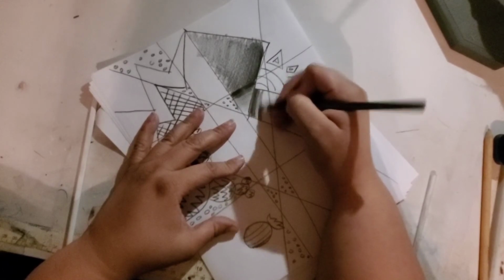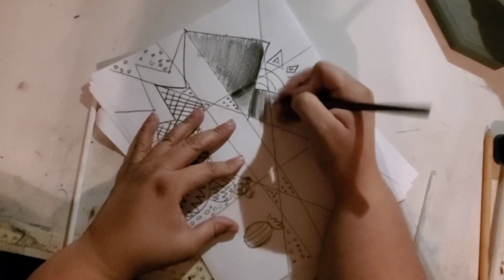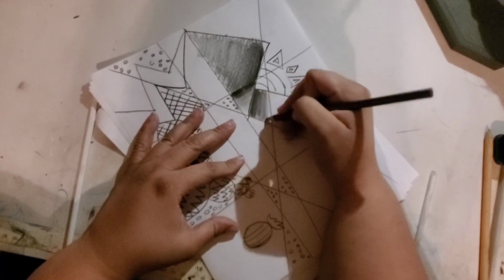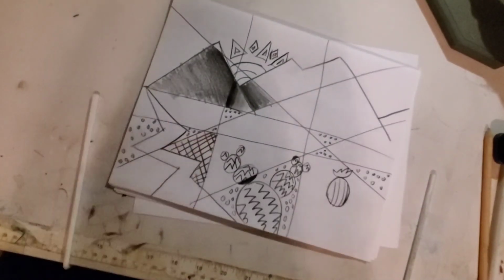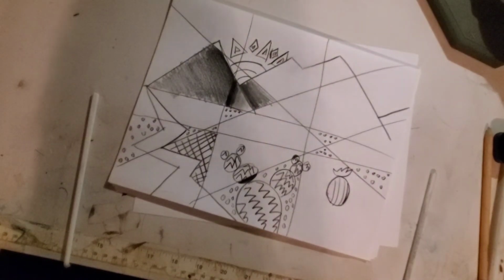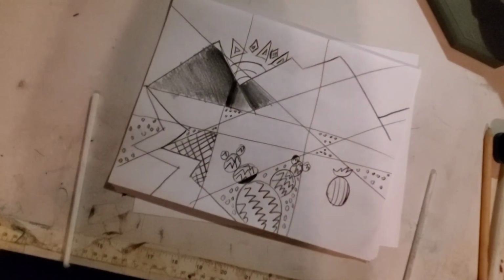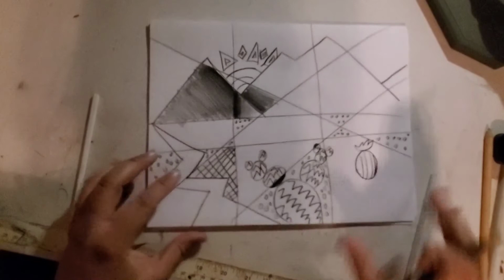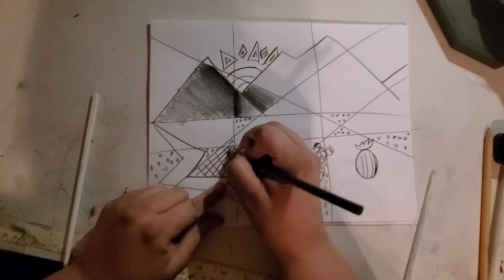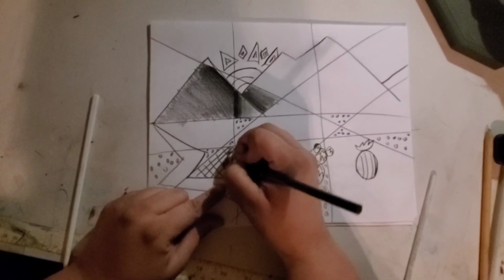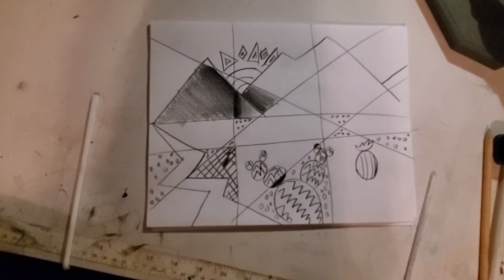Now, other options for filling in the spaces are also available in the Google Classroom. You can check in the materials section. There's lots of different patterns and designs that you can use. You can do zigzags, checkers. You can fill in little spaces like this and create a checker pattern. However you decide to fill up your page, that is up to you.